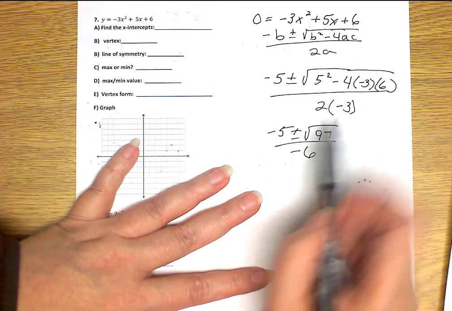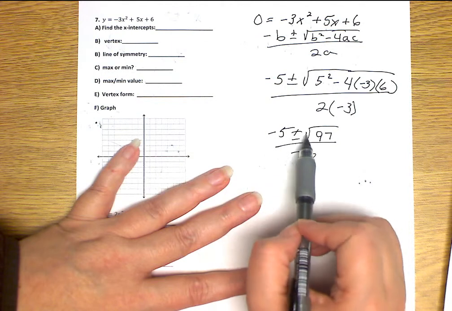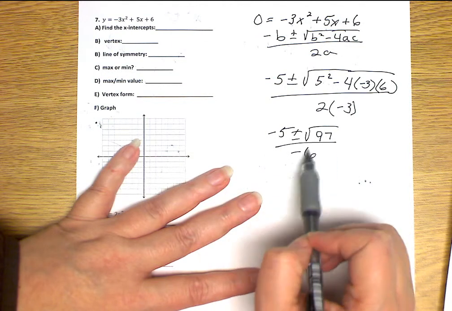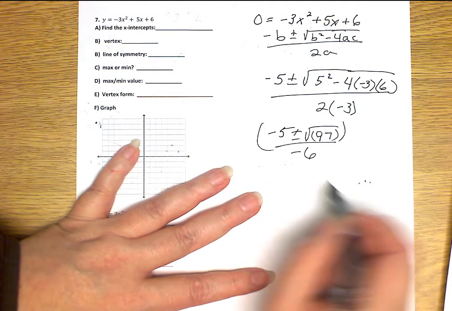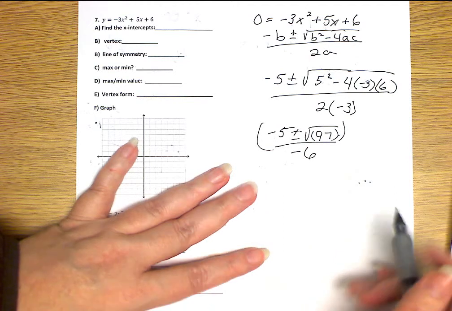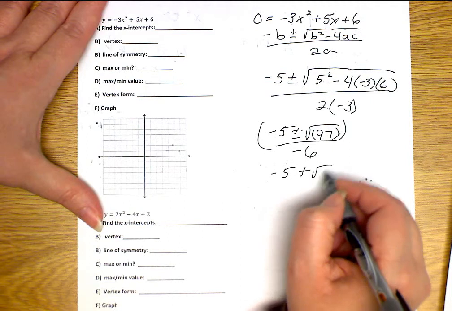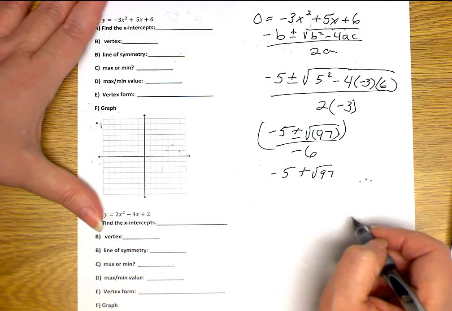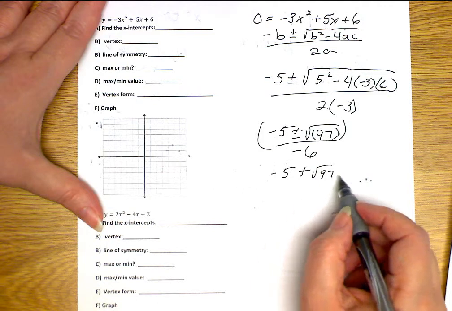But make sure that you can go negative 5 plus the square root of 97 all over negative 6. You either have to put parentheses here or do the top, push enter, divide by 6. Negative 5 plus square root of 97, enter, divide by negative 6.